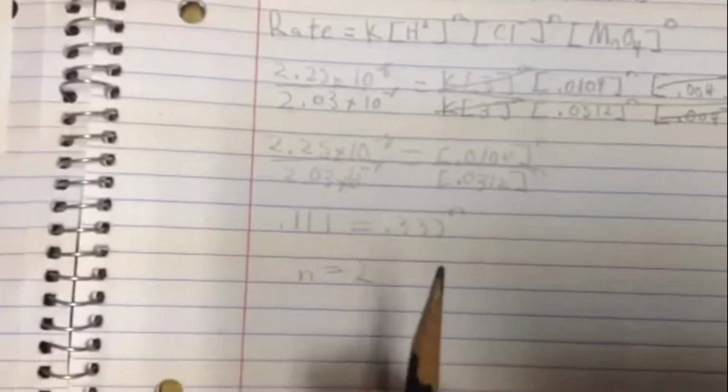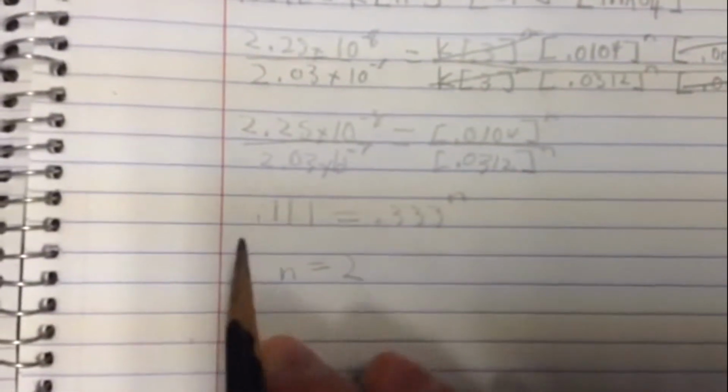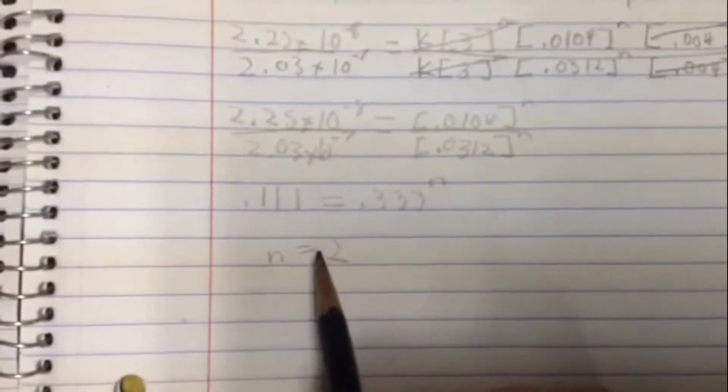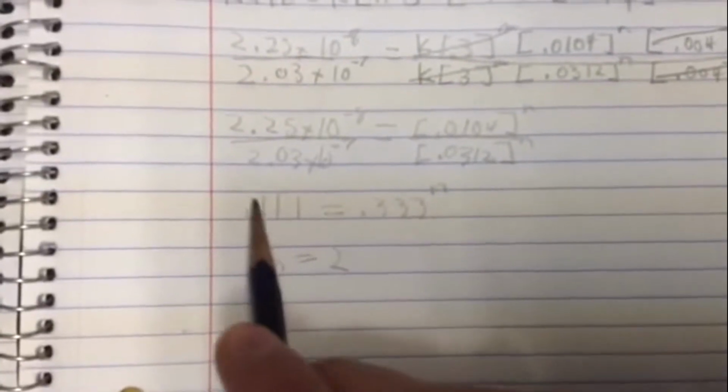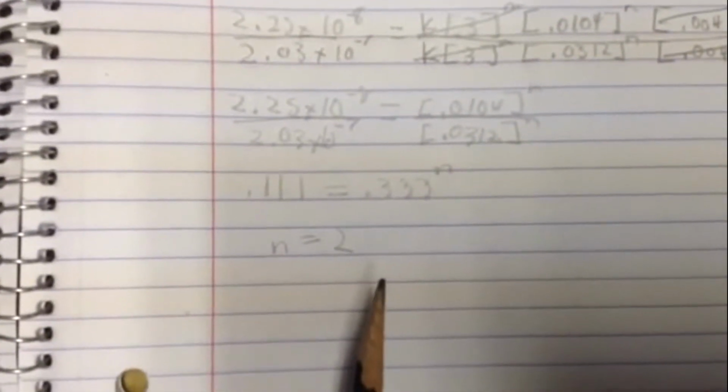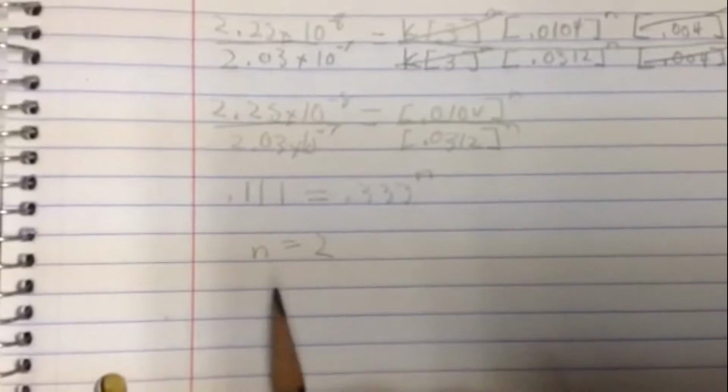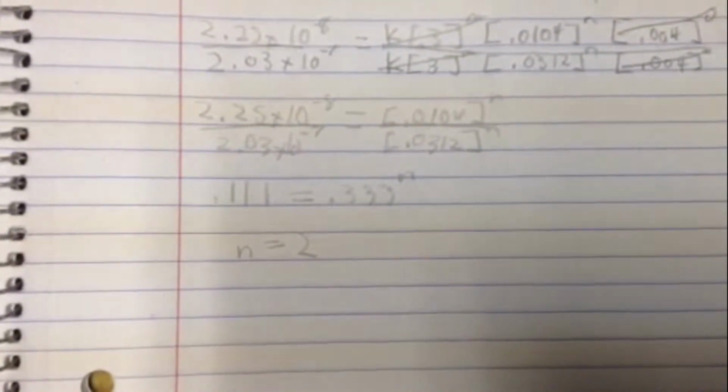So you plug it into your calculator and you get 0.111 to 3 sig figs equals 0.333 to the n. And so you have to look at this and see what number for n will get me 0.111. So you plug in 2, see n equals 2, and 0.33 to the second equals 0.11. So we know that Cl minus is second order, n equals 2. And now we have to do the same kind of steps for permanganate.